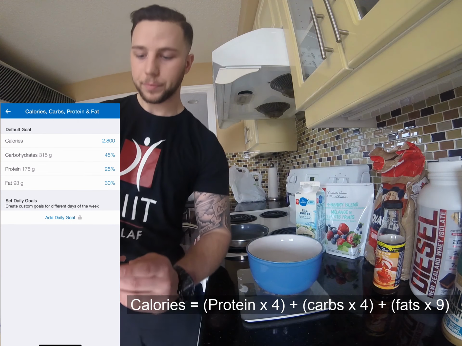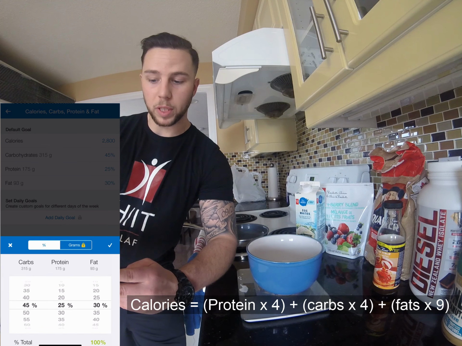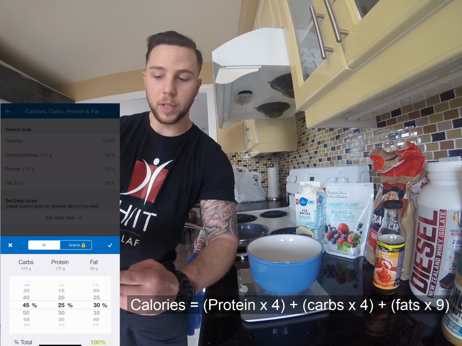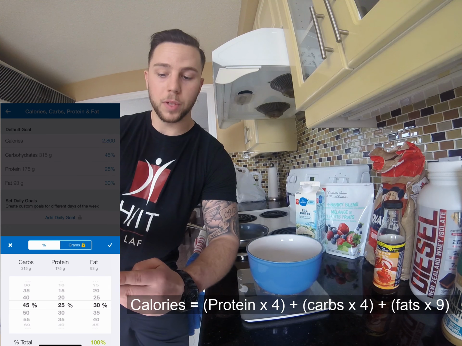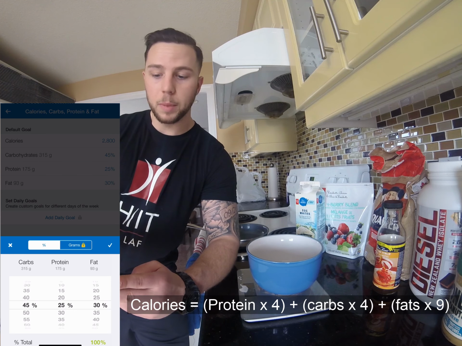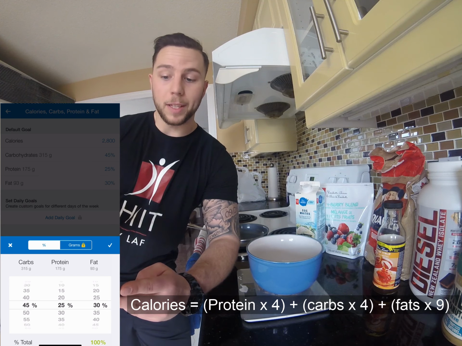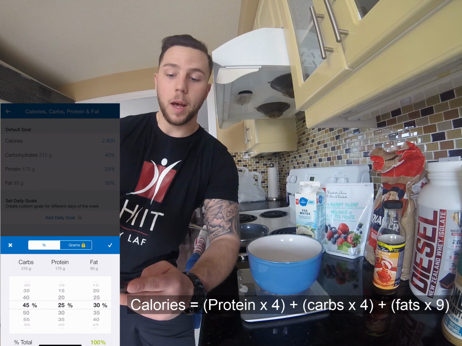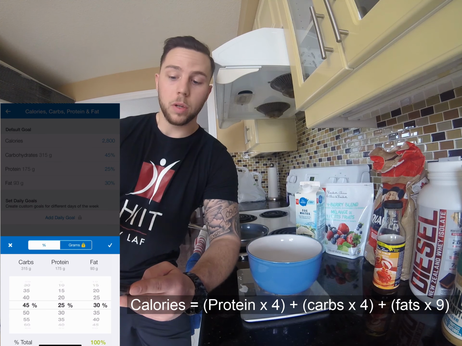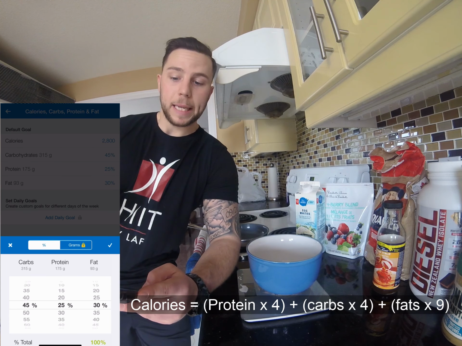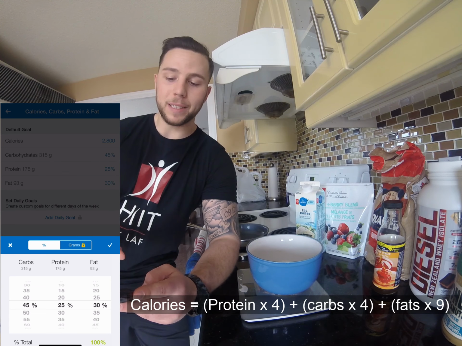So my percentages will be 25% protein, just because right above it it's 175. Then my carbs are going to be 45%, because above that is 315. As you've seen, my carbs are actually 324 with my macros. With MyFitnessPal, the free version, it doesn't go right to the gram, but that is completely fine.